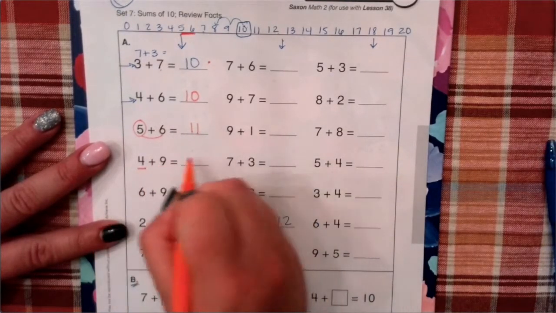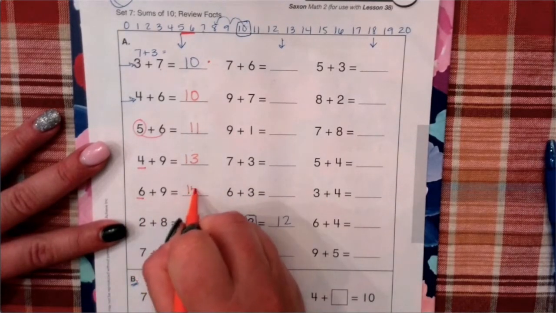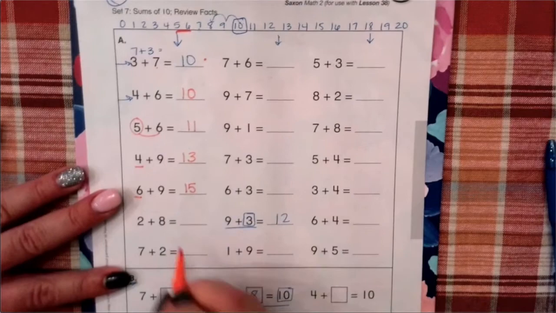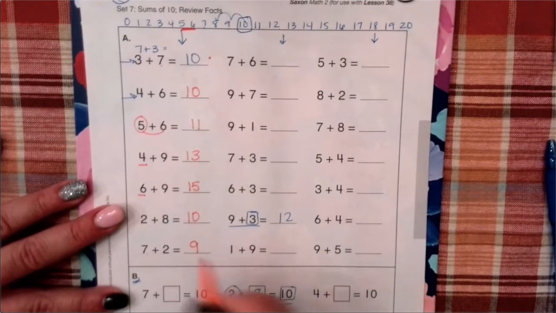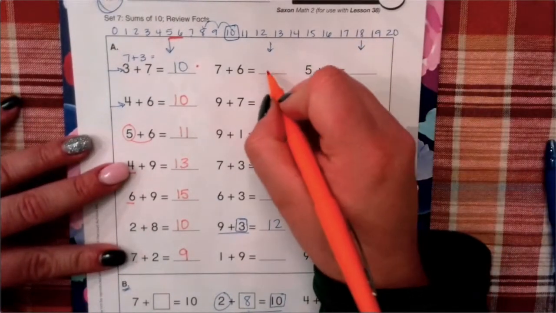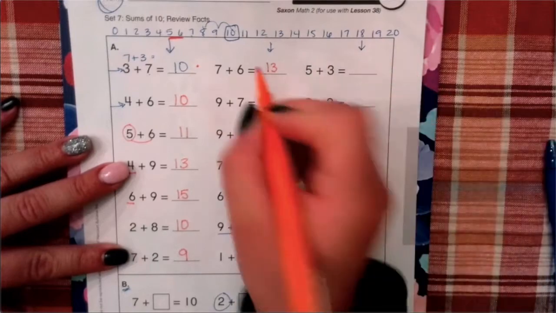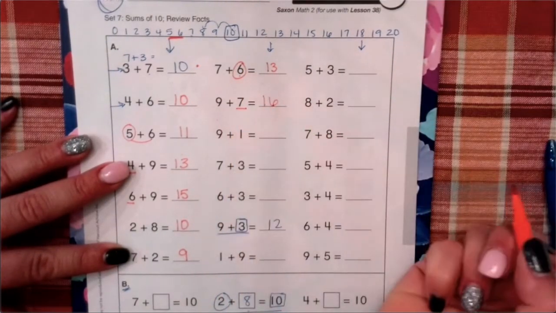4 plus 9, 13. 6 plus 9, 15. 2 plus 8 is 10. 7 plus 2 is 9. Second row. 7 plus 6 is 13. That's a doubles plus 1. 9 plus 7 is 16.